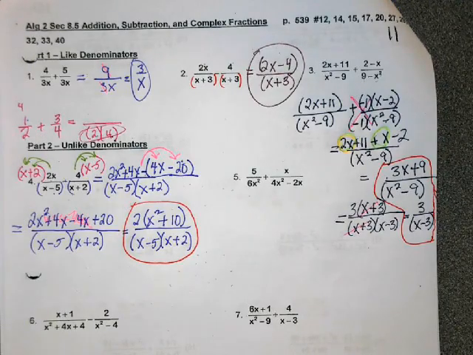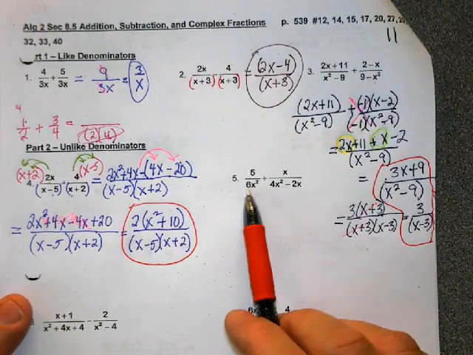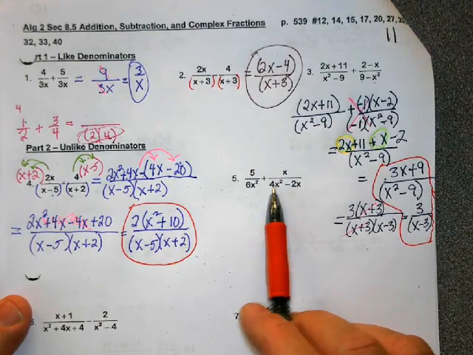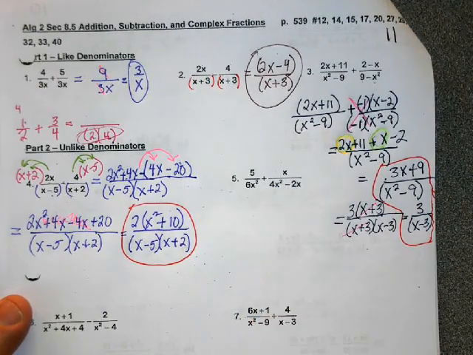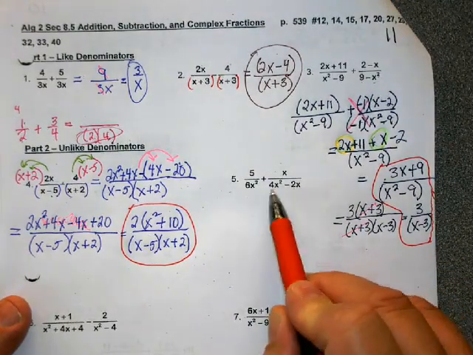All right, number 5. Now it's starting to get even harder. Okay, I have a 6x squared and a 4x squared minus 2x. I'm going to go ahead and factor out a 2x here.